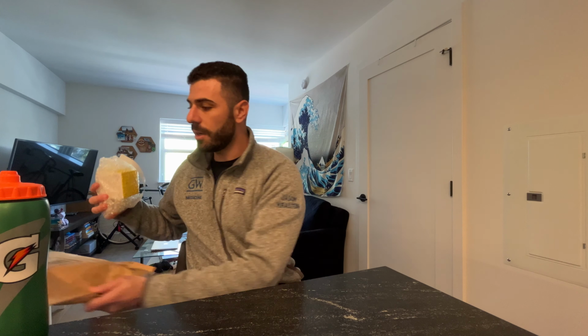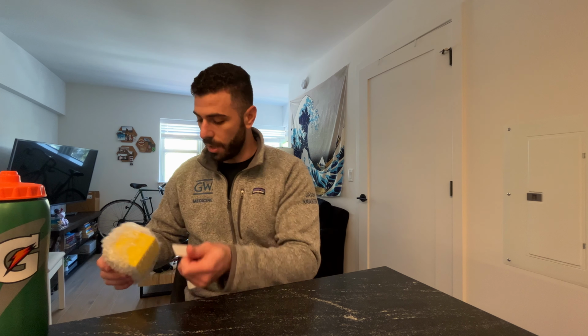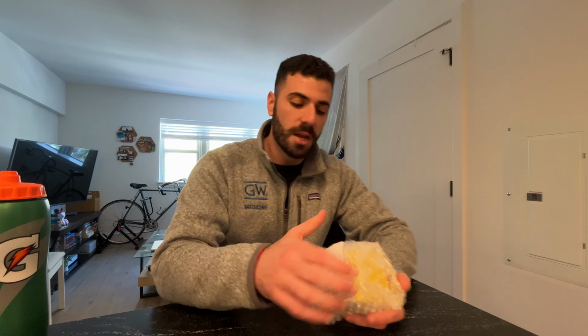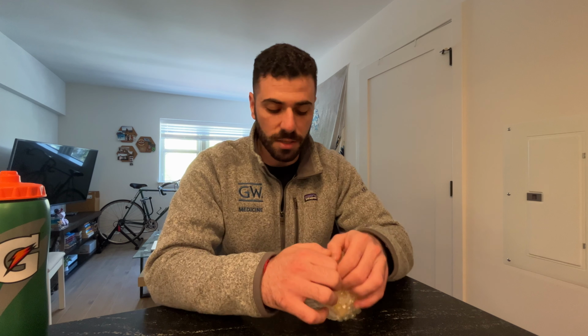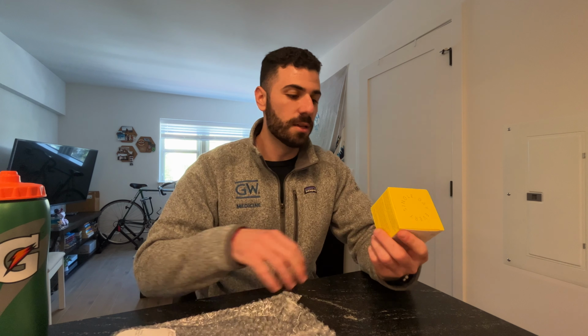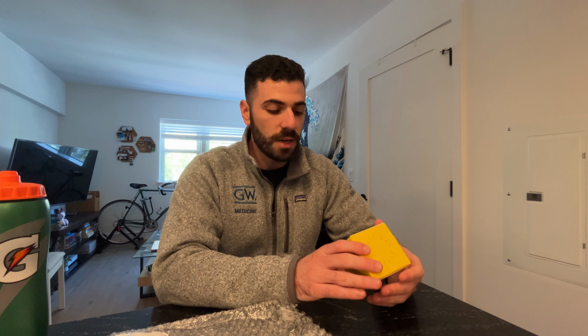Ooh, okay, so this one I have been getting some recommendations from friends. Let's open this up first. Okay, so what is this? It is Super Goop. This is a sunscreen and daily moisturizer.